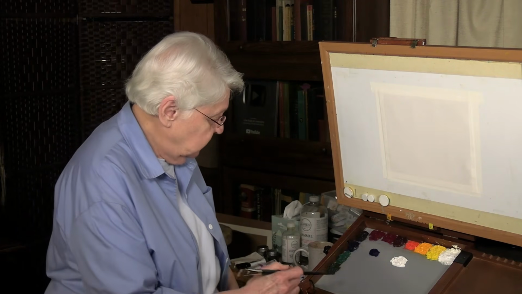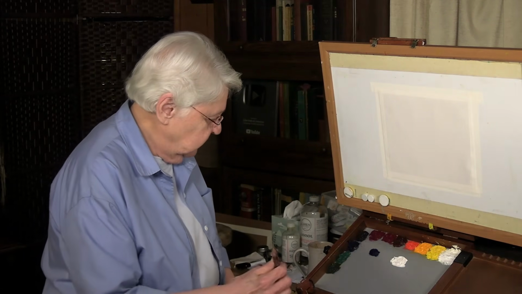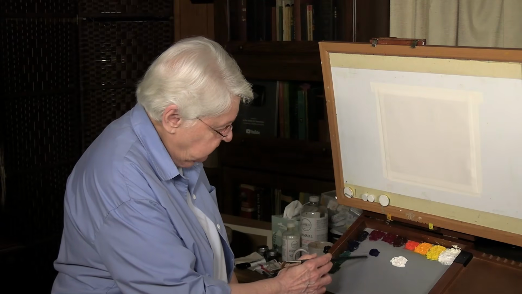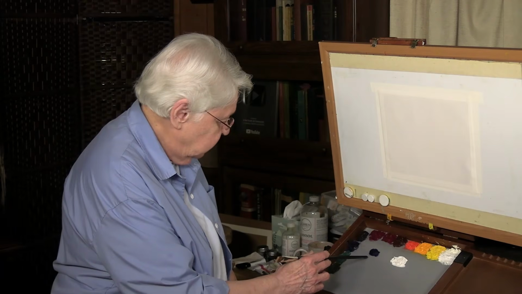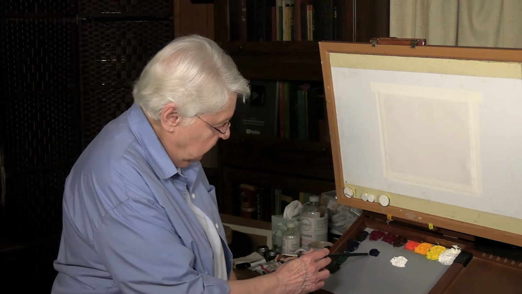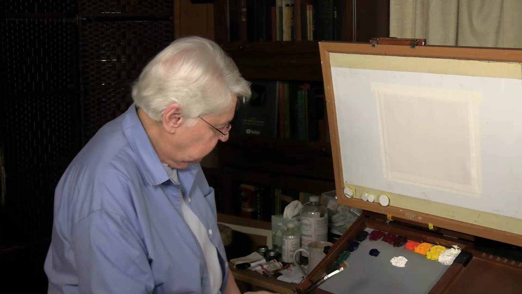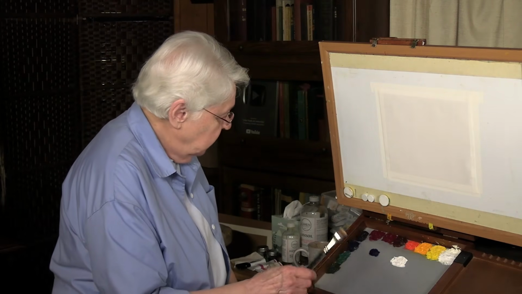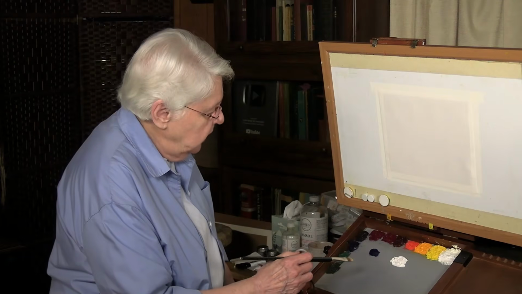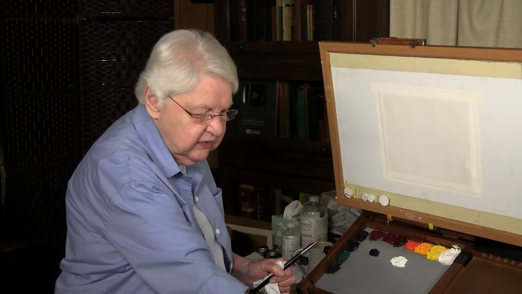So I'm going to just use two colors here, not for any particular reason except that I want a darkest dark and a lightest light. So this is ultramarine blue, very easy to work with, and that's why I chose it here for this little technical demonstration. And of course, this is my white, titanium white. Now, when you're doing gradations, well, let's see what she says.